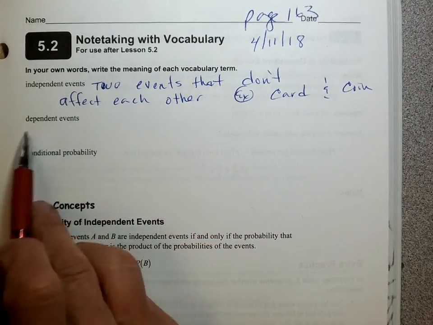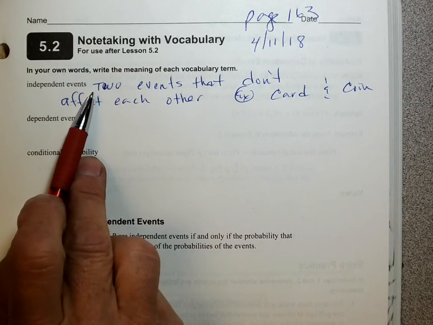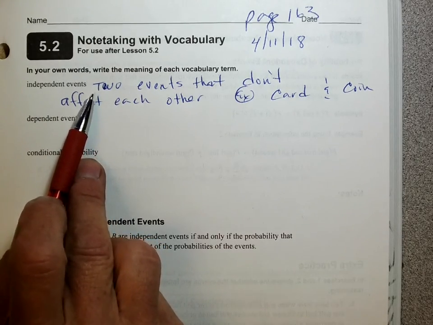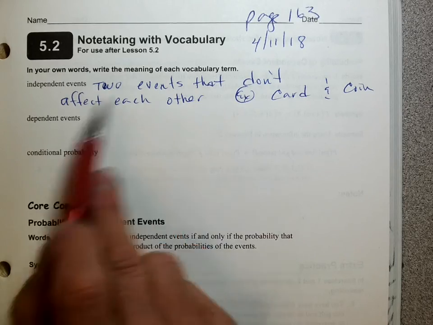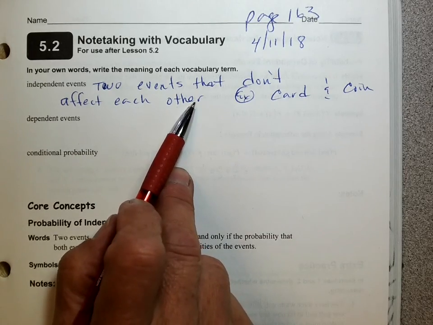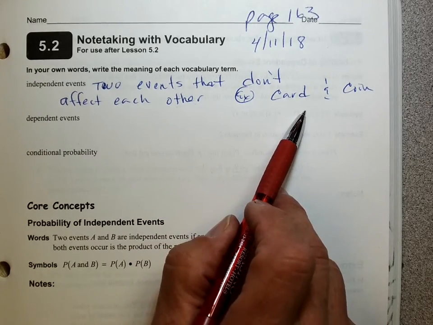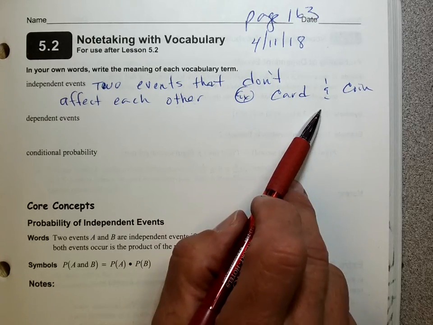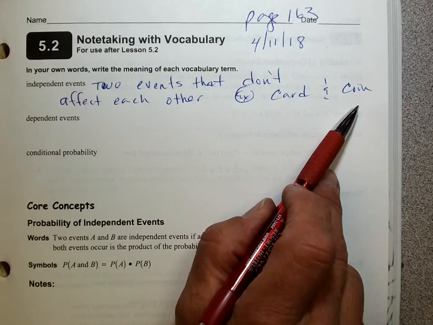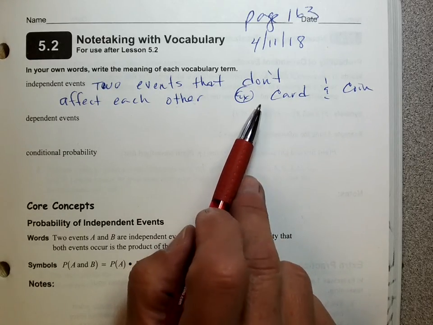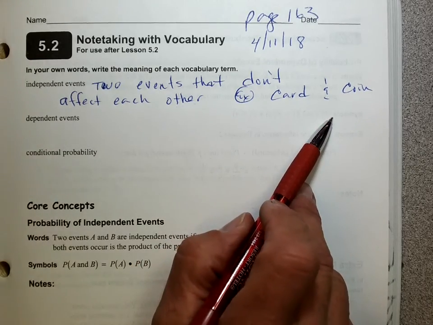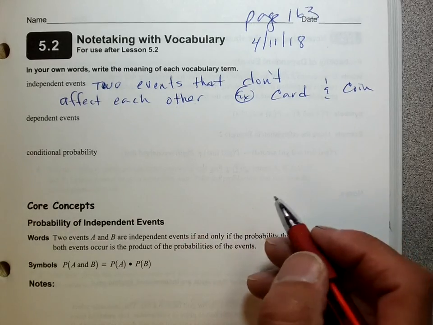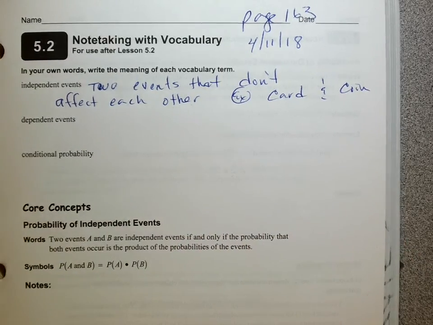So, independent events. Stop talking. Everybody stop talking. Two events that don't affect each other. The example I gave was, for instance, drawing a card and flipping a coin. They don't affect each other at all. You guys agree? If I flip the coin, it doesn't change the deck. If I draw a card, it doesn't change the coin. Independent, right?